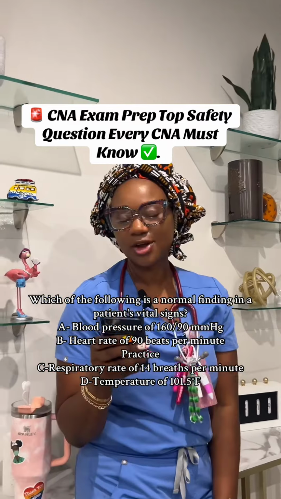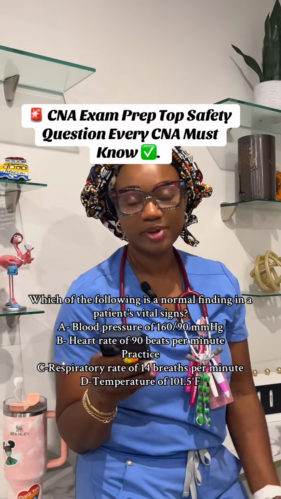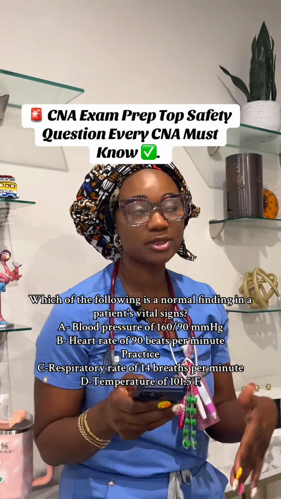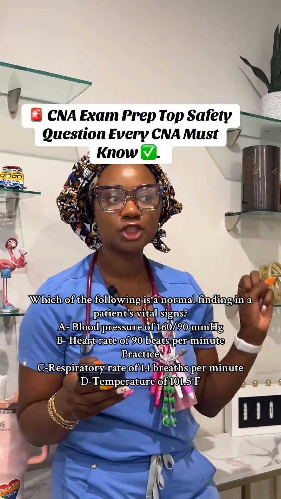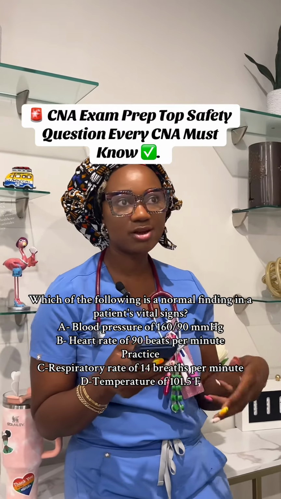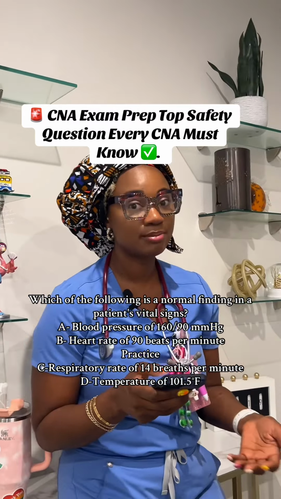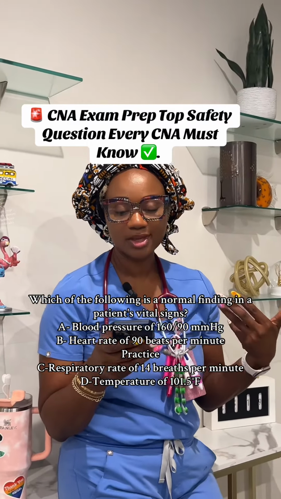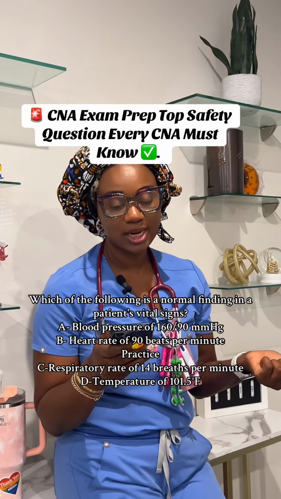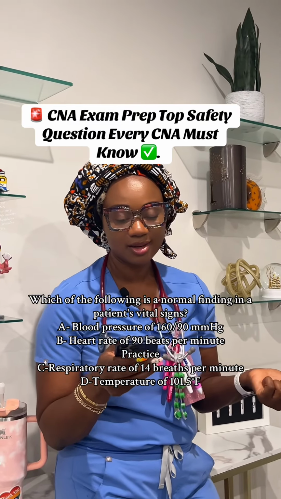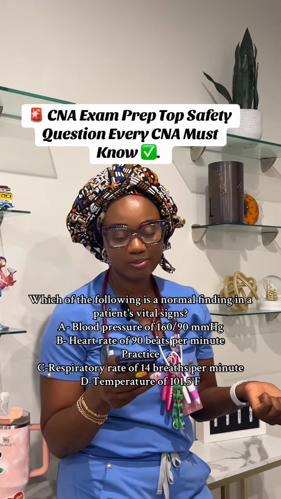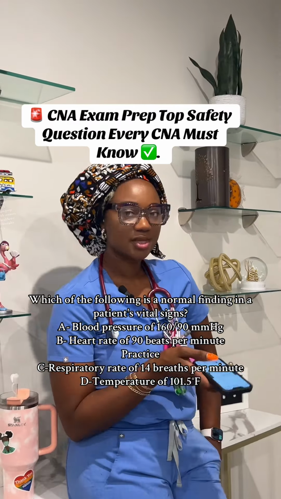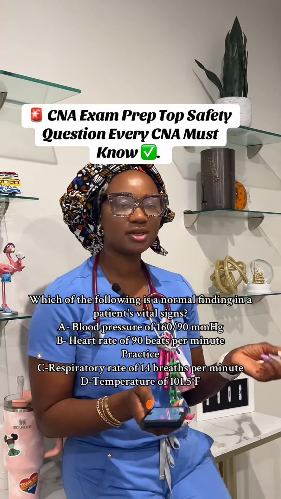Question number 2. Which of the following is a normal finding in the patient's vital signs? So this question brings you to know your vital signs. What's normal, what's abnormal? Because as a tech, that's going to be your job, to report abnormal vital signs. When it's normal, you just save it and keep moving. But if it's abnormal, you have to let your nurse know. And then they get to give medicine. So, A, blood pressure of 160/90, B, heart rate of 90, C, respiratory rate of 14 breaths per minute, or D, temperature of 101.5. Okay, so what I always tell my students is, go by elimination.